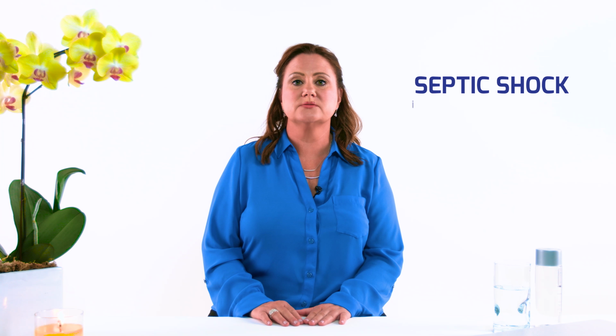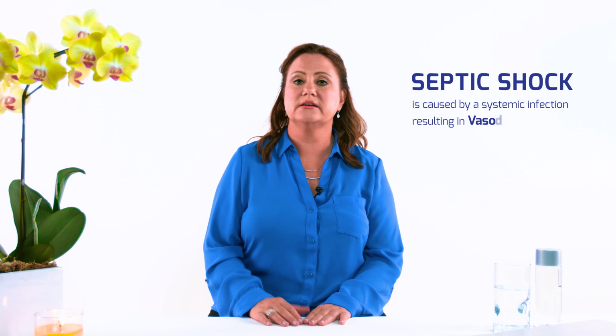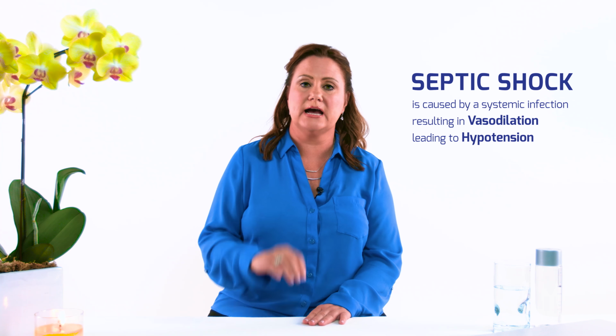Septic shock is caused by systemic infection resulting in vasodilation leading to hypotension. Vasodilation is the widening of the blood vessels, which leads to a decrease in blood pressure. Anaphylactic shock is caused by a severe reaction to an allergen or drug, which causes widespread vasodilation, leading to hypotension.